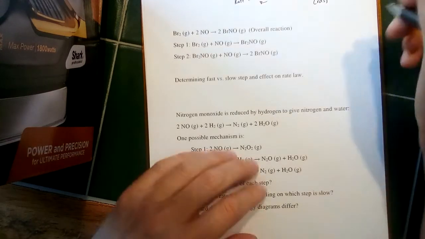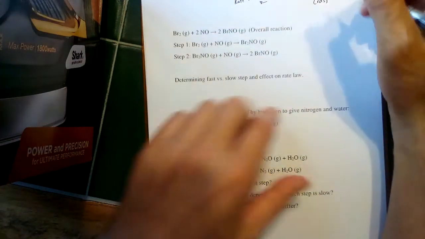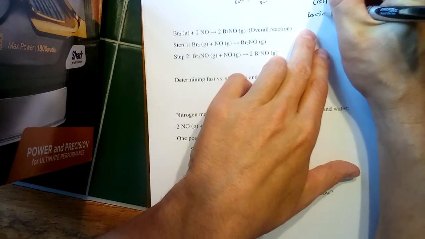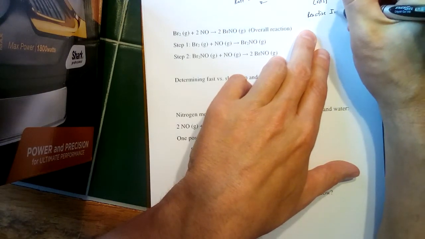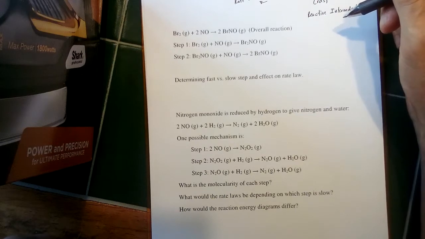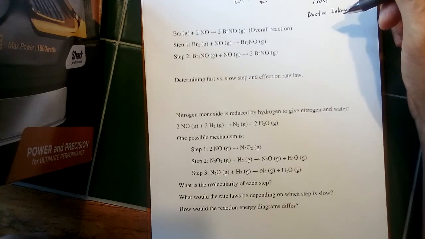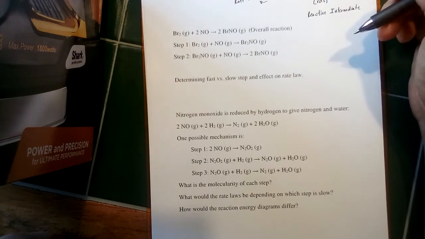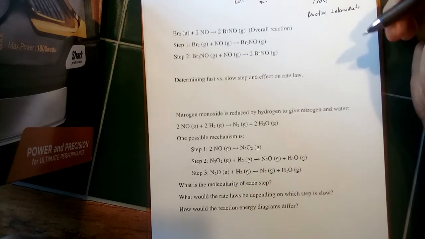The other thing we want to think about, and this will come clear as I look at the reaction below, is that during a mechanism we sometimes generate something called a reactive intermediate, or just intermediate. This is a species that's formed in the process of a mechanism but isn't a reactant and isn't a product. We want to find those as we look at a mechanism because they do not show up in the rate law, but they might help us figure out which rate law is appropriate for a reaction.